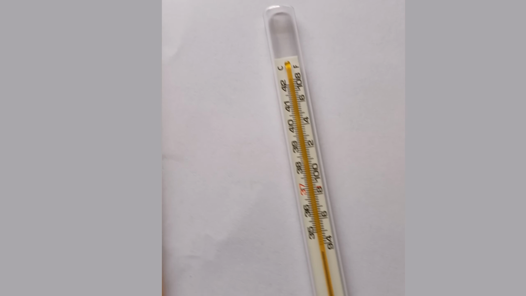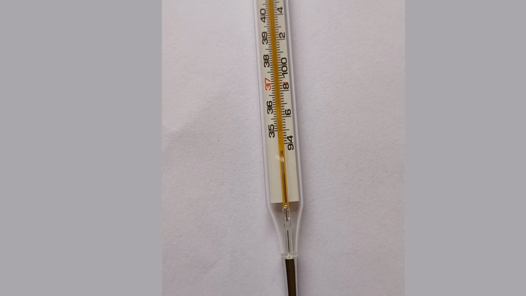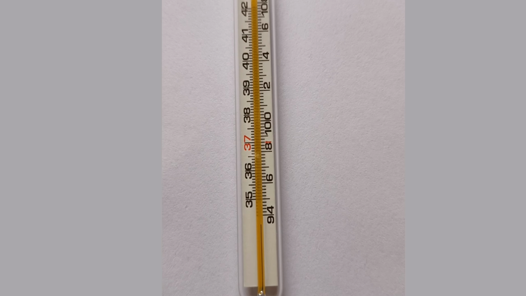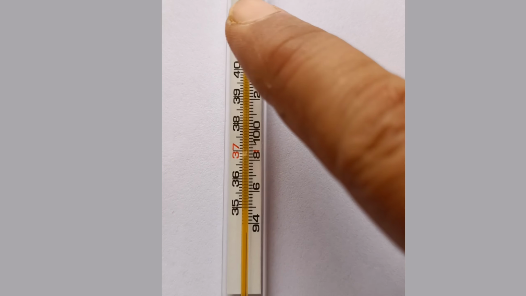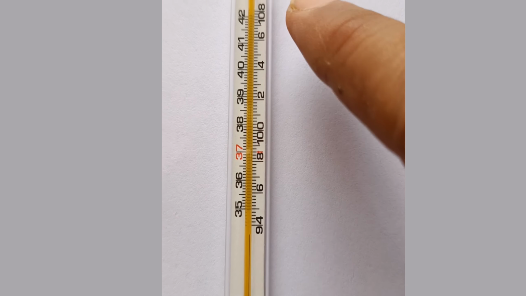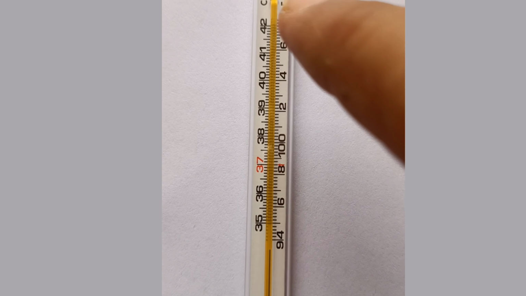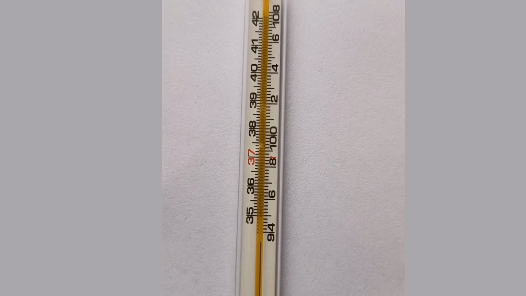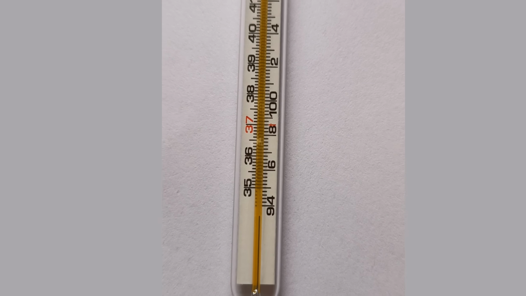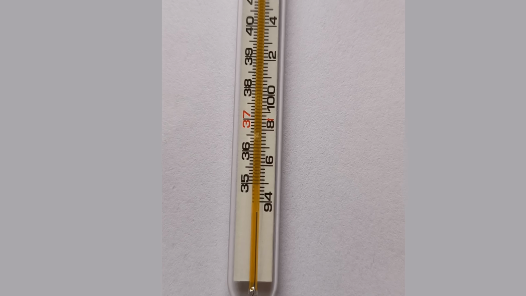Now come to the clinical thermometer. In this clinical thermometer, students, see there are two types of scales. One is your Celsius, written as C, and the bottom one is Fahrenheit, isn't it? And the Celsius scale is ranging between 35 to 42 degrees Celsius. So the range of the clinical thermometer is very small. And the 37 degrees Celsius, which is written here, students, represents the normal body temperature.